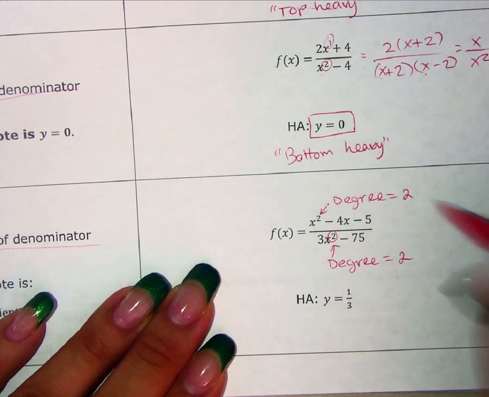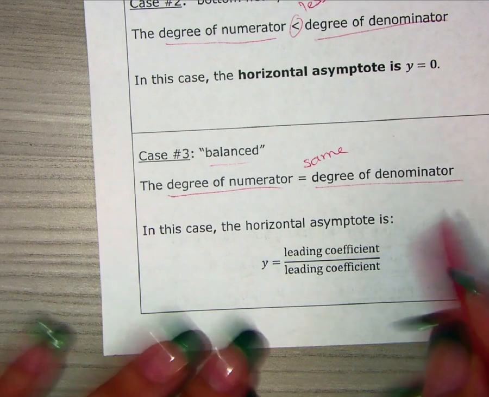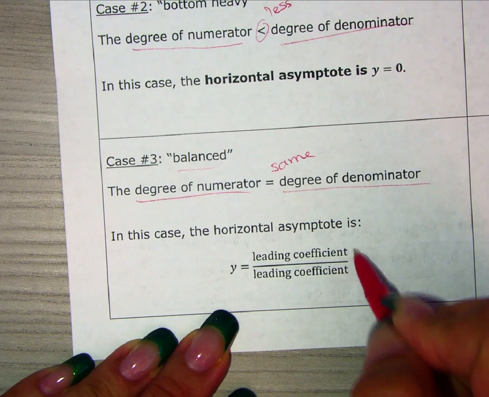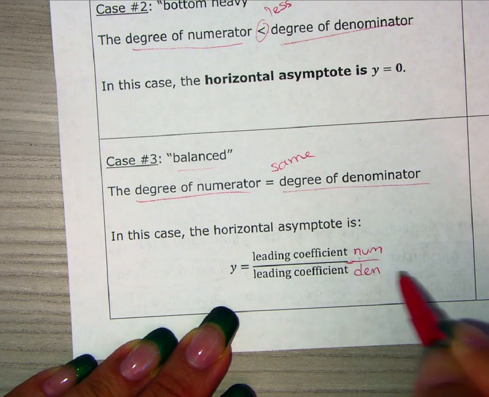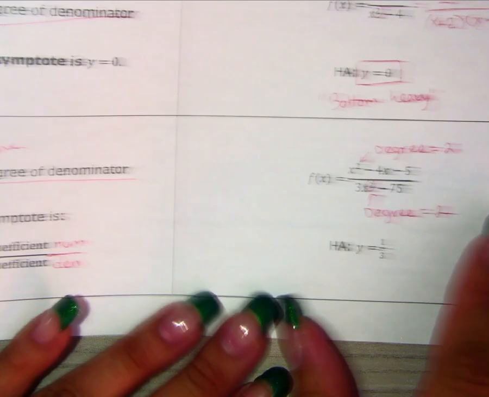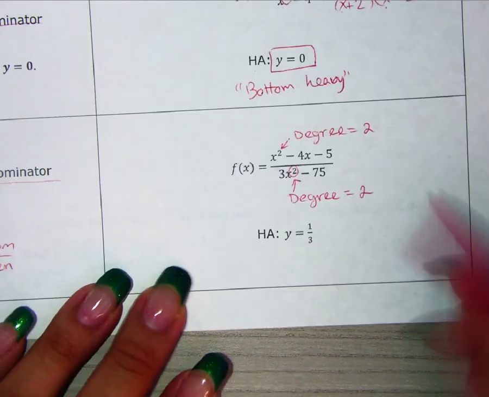So because they're the same, we are going to look at the leading coefficients. We're going to look at the leading coefficient of the numerator and put it over the leading coefficient of the denominator. That's going to create a fraction that will represent where the horizontal asymptote is.